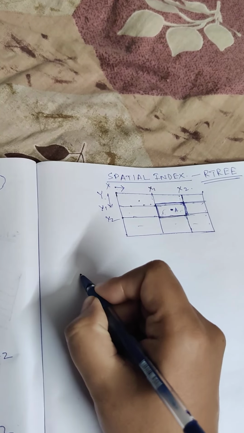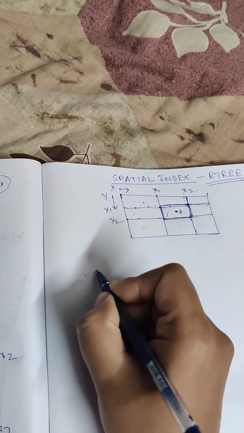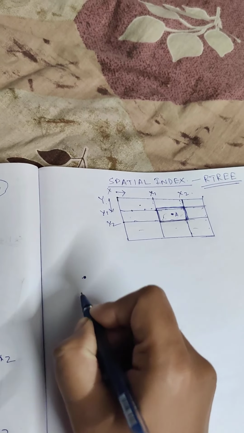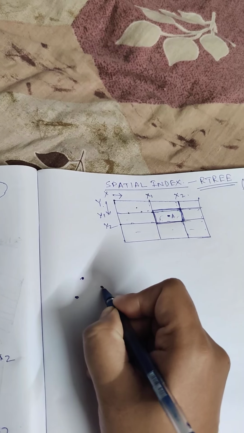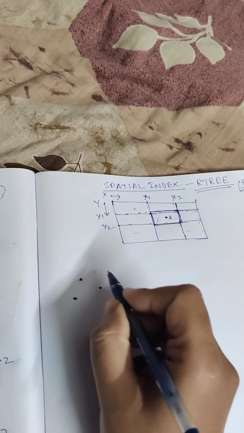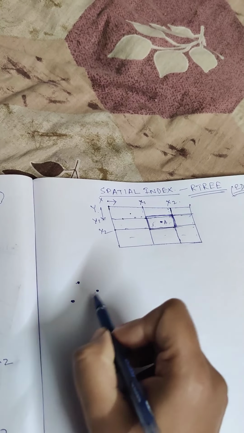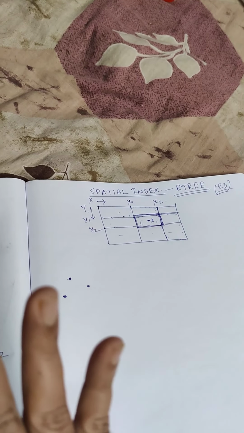let's take another example. Suppose you have some points like this, and you got some points like this. Suppose these are 3 points you have altogether, okay?